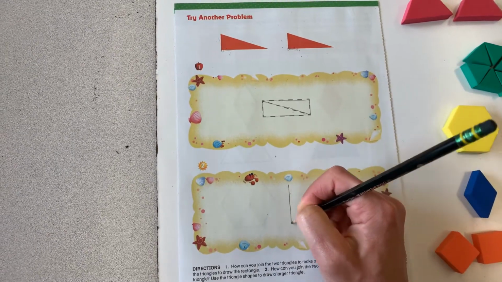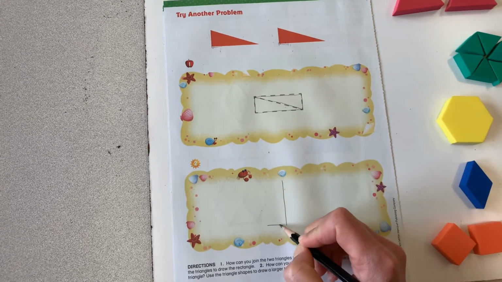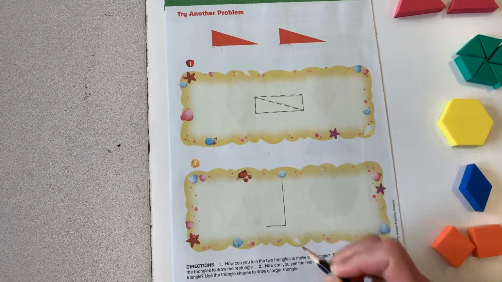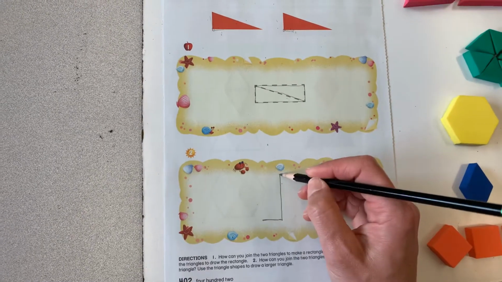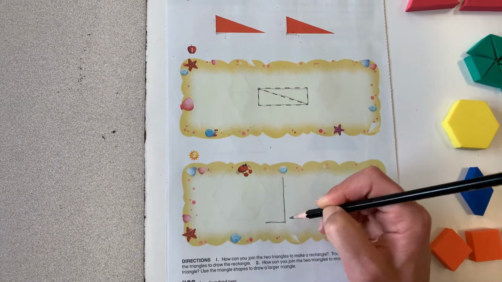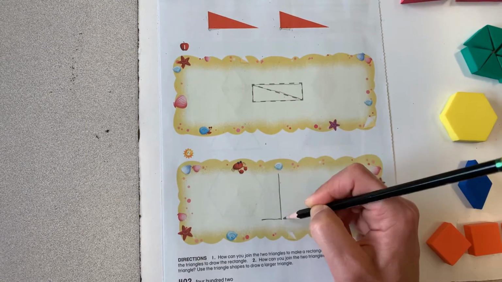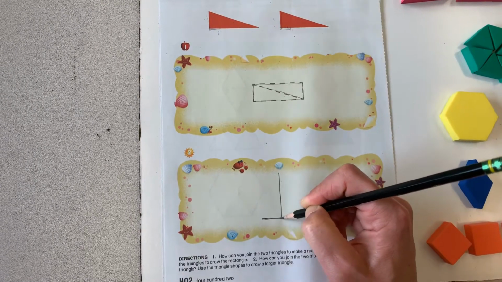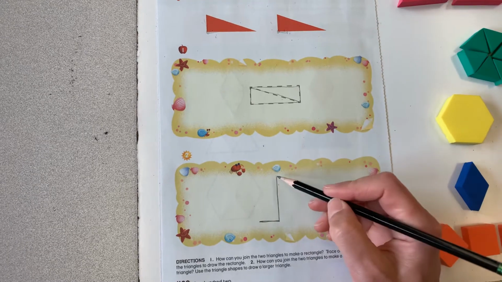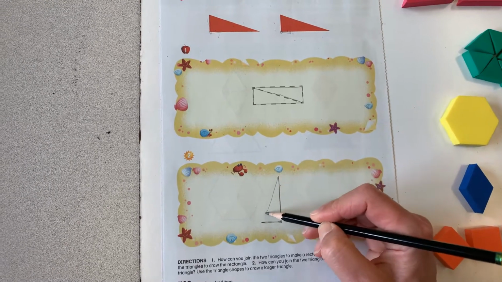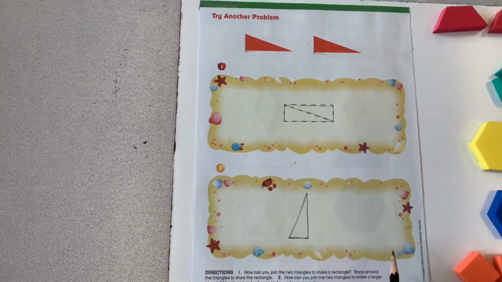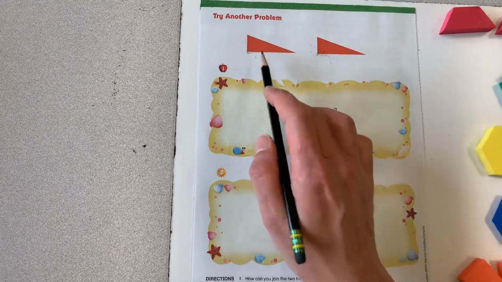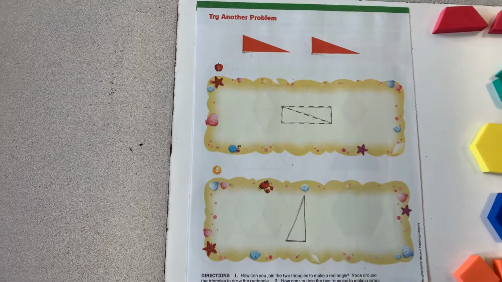I'm going to come straight down and over. It's almost like a backward L. Try that. A nice long, tall line that is vertical with a shorter horizontal line. And then I'm going to join those two. Okay? Kind of looks like that one, doesn't it, if you flipped it over?